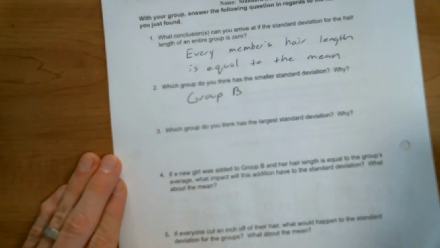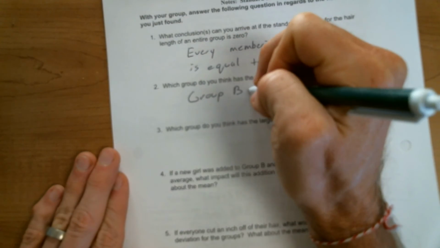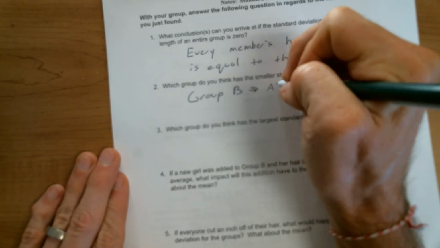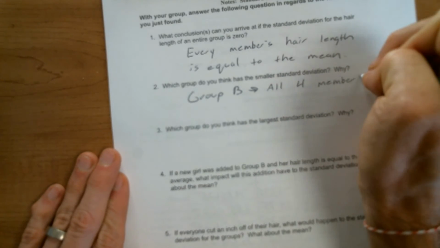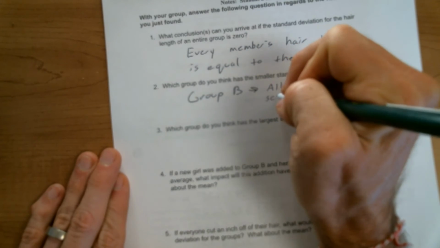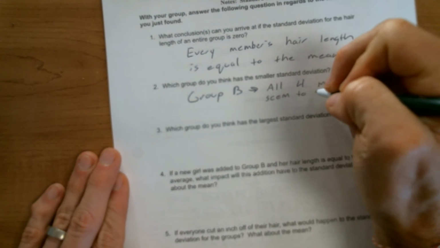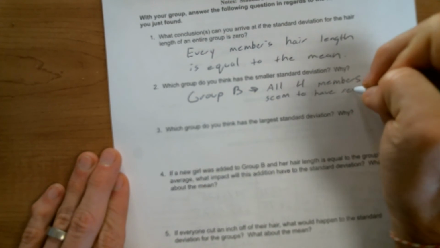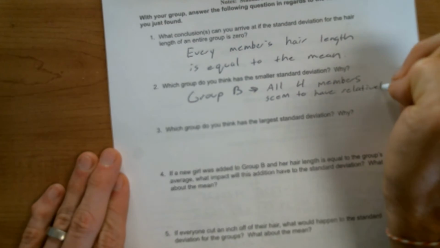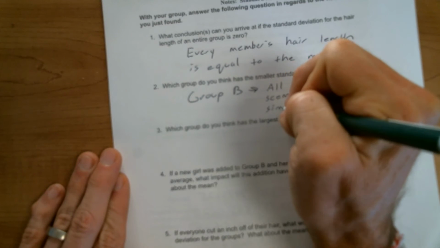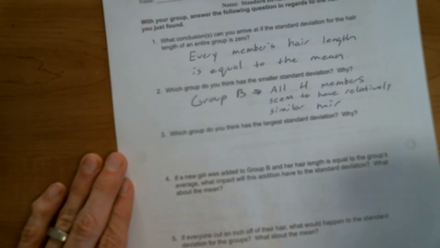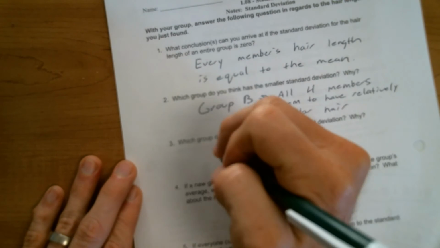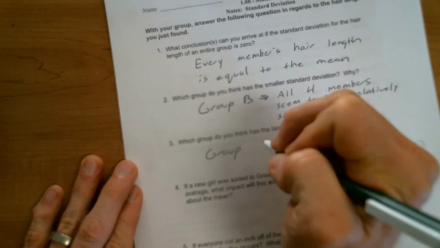and this is even without doing the calculations, because all 4 members seem to have relatively similar hair. All right, obviously it's not the same, but relatively similar. Which group do I think is the largest? Well, again, we only have 2 groups, so I'm going to say group A.